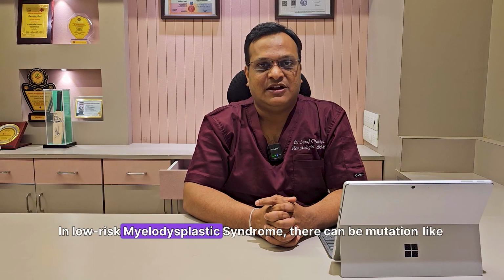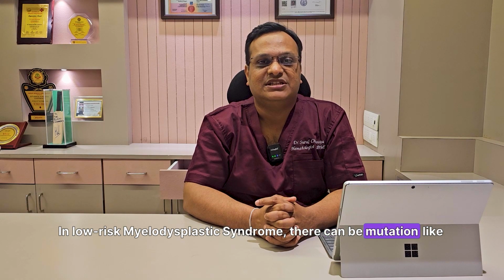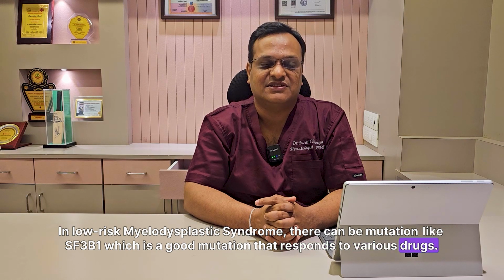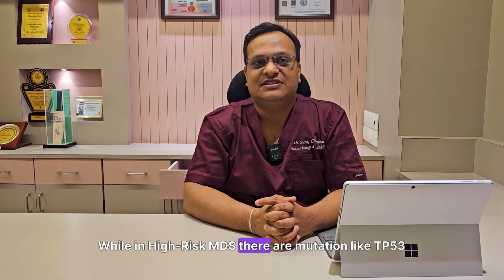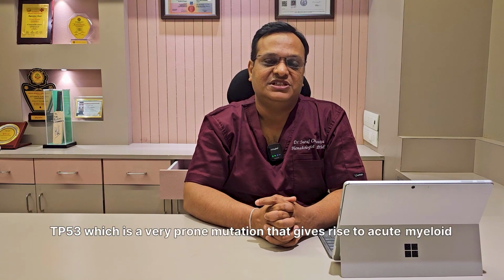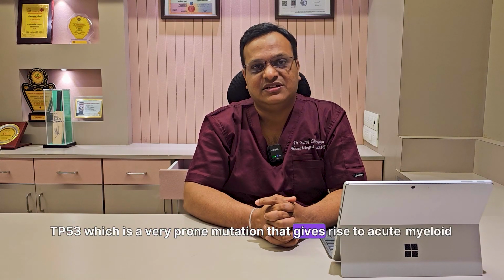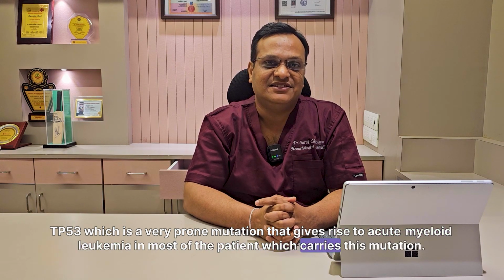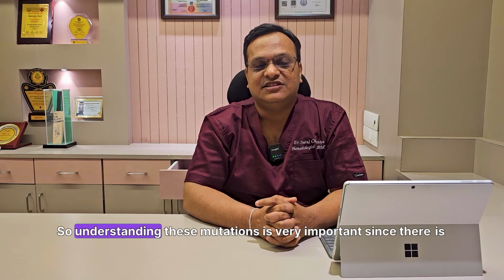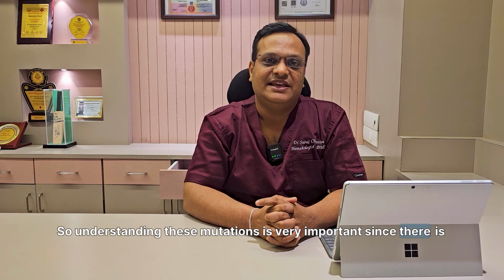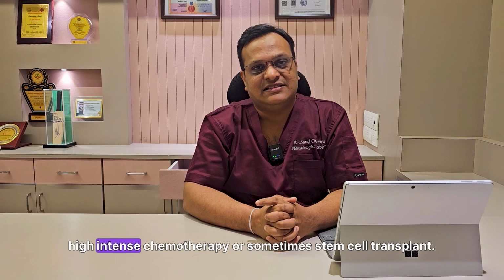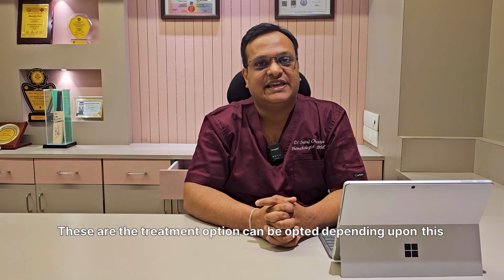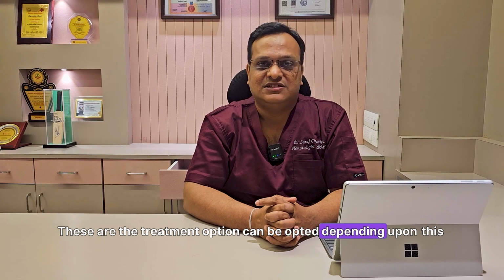In low risk myelodysplastic syndrome, there can be a mutation like SF3B1, which is a good mutation that responds to various drugs. While in high risk MDS, there are mutations like TP53, which is a very dangerous mutation that gives rise to acute myeloid leukemia in most patients who carry this mutation. So understanding these mutations is very important, since there is the advent of targeted therapy, high intensity chemotherapy, or sometimes stem cell transplant. These treatment options can be opted for depending upon the mutation.